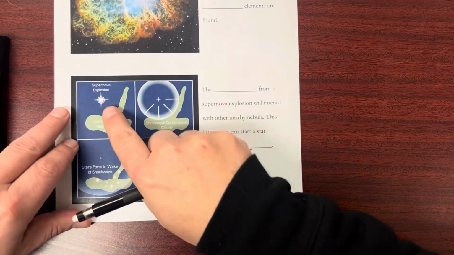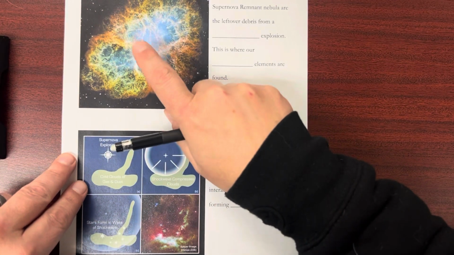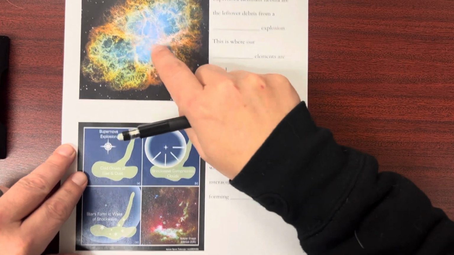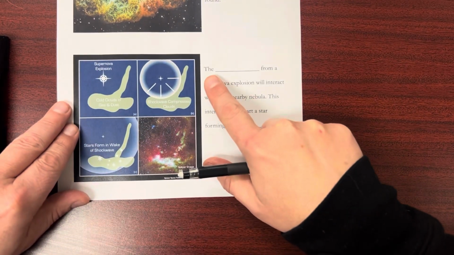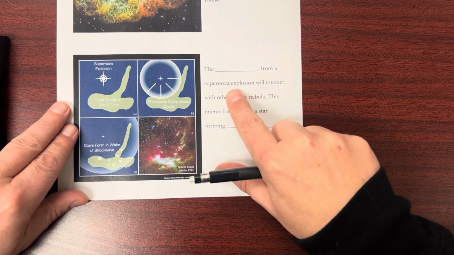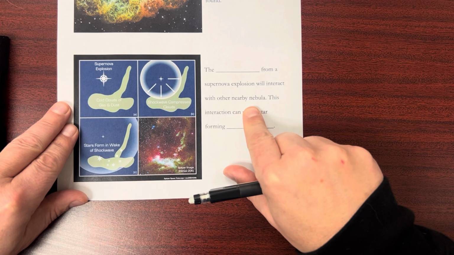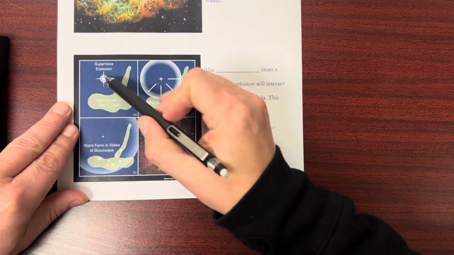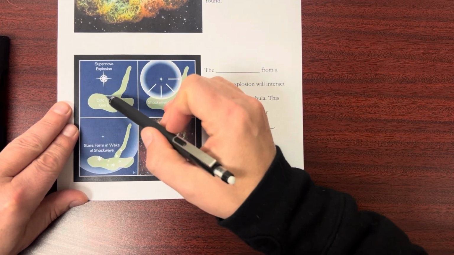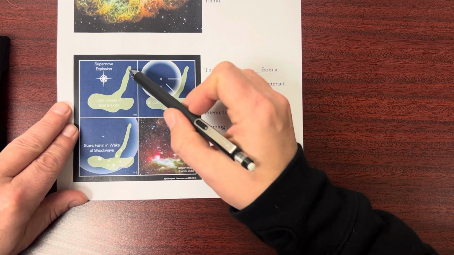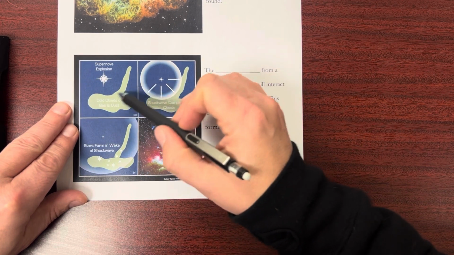All right, so with this supernova explosion, I want you to think of one other thing. The force from a supernova explosion will interact with other nearby nebula. And we see this in the image here. We have a supernova explosion, and then close by we have another cloud of gas. Maybe this is a diffuse nebula.